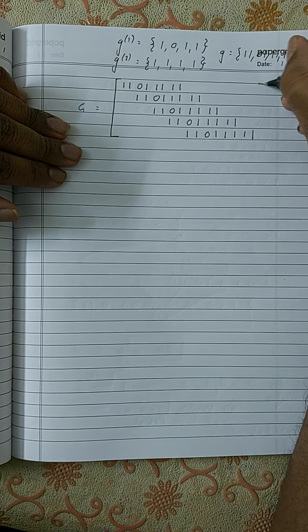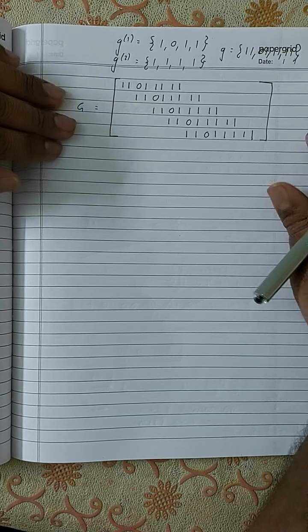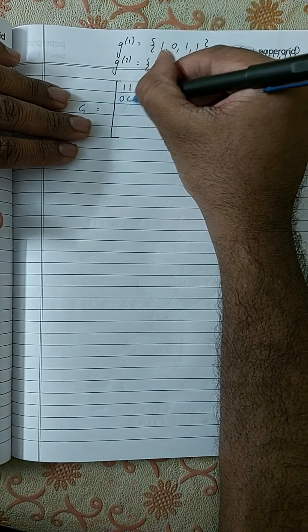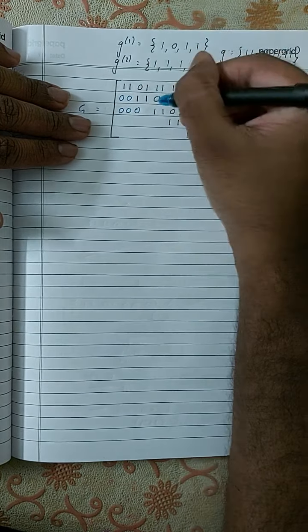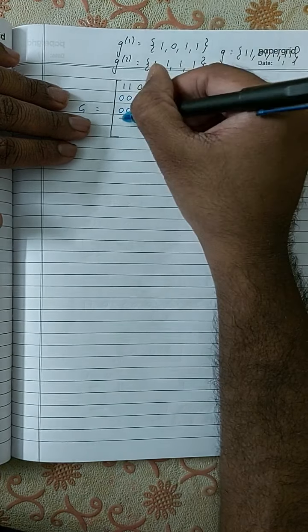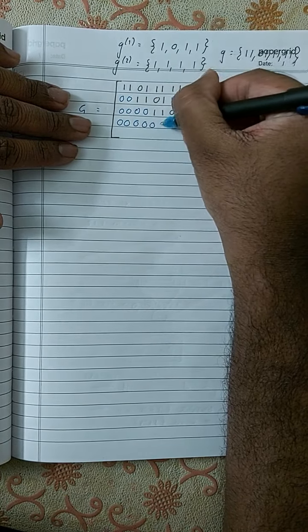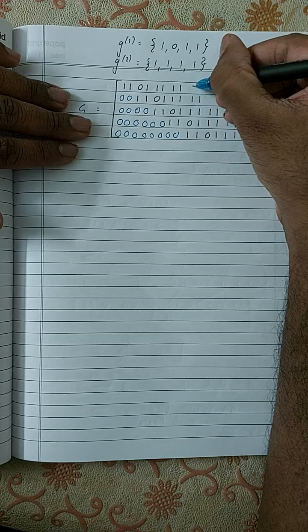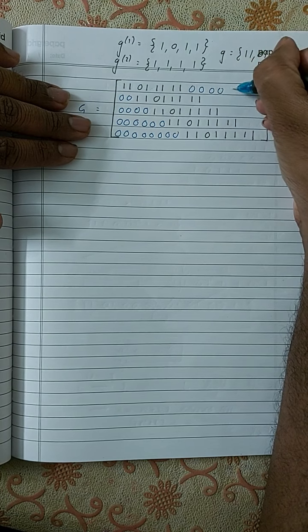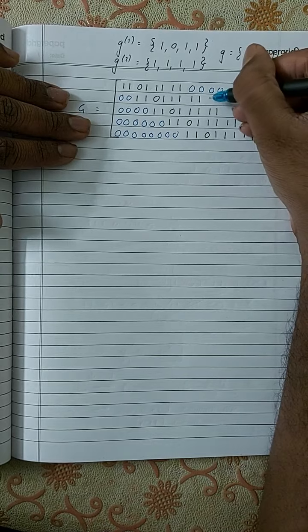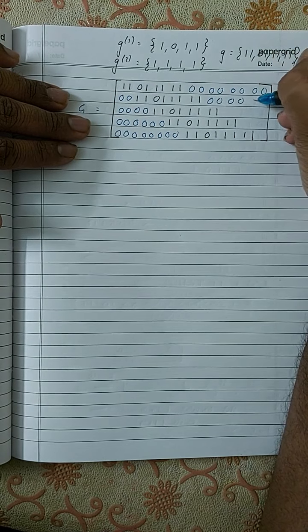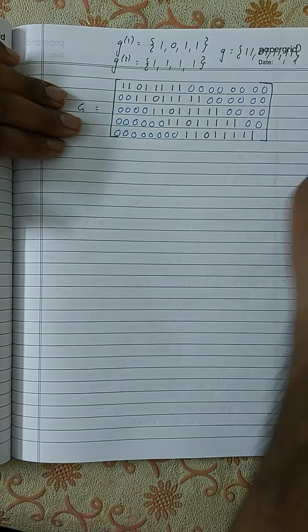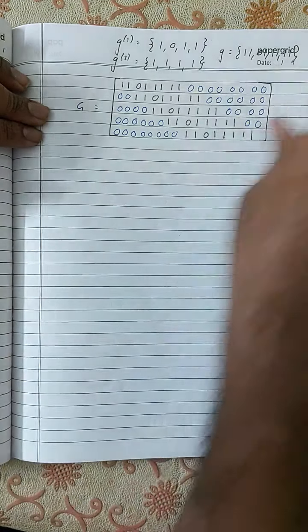That's it. This is the matrix. The blank space over here is nothing but zeros, so simply fill them with zeros. This is the generator matrix. This is how you construct the generator matrix.